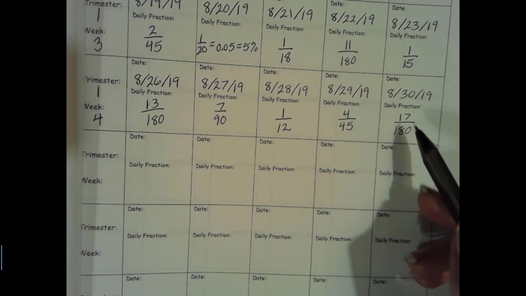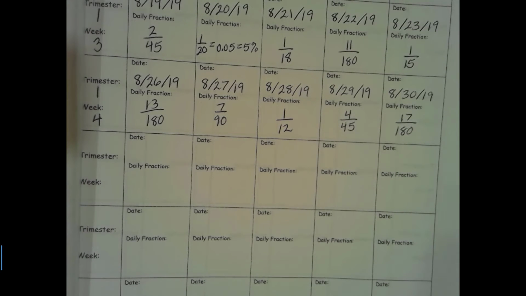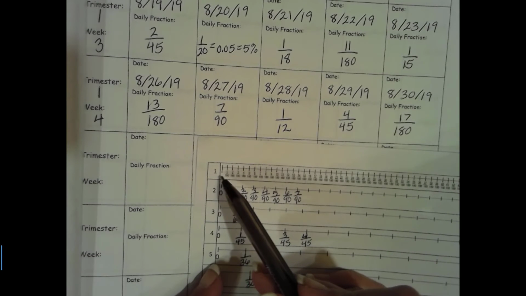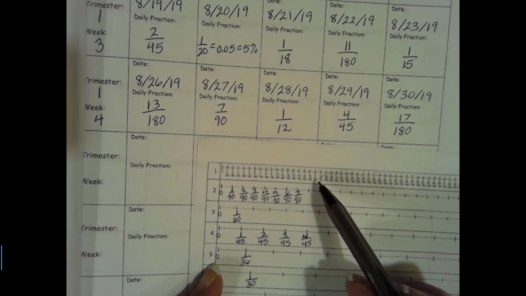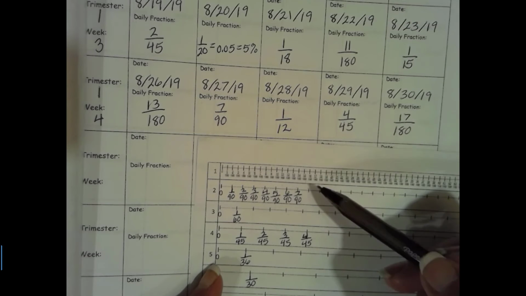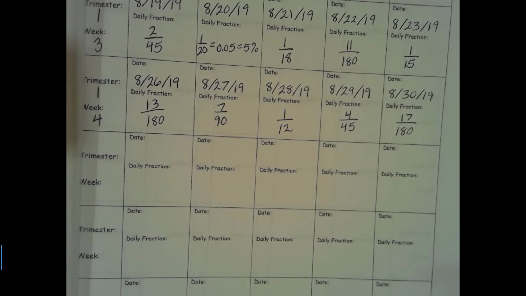17 is a prime number and it is not a factor of 180, so our only common factor is 1. And since our common factor is 1 and we made groups of 1, you don't have to get out your number line because it's already there. 17 180th is right there. Nothing lines up below it, so it is in its simplest form.